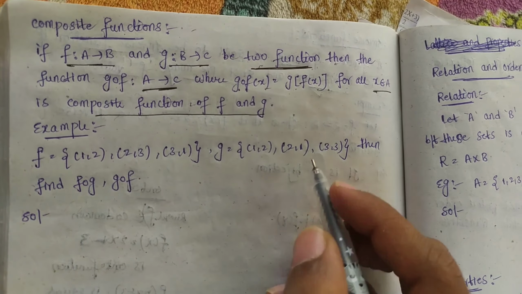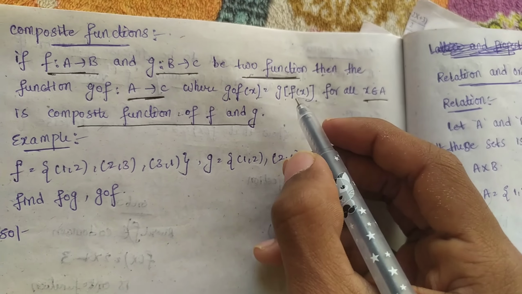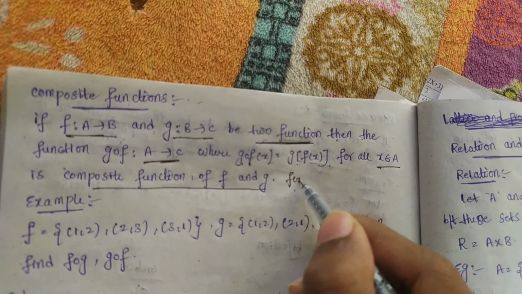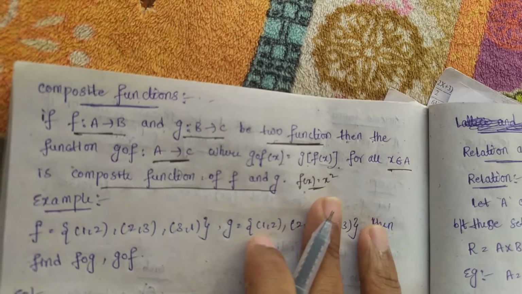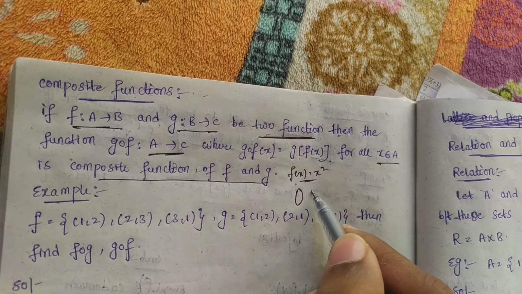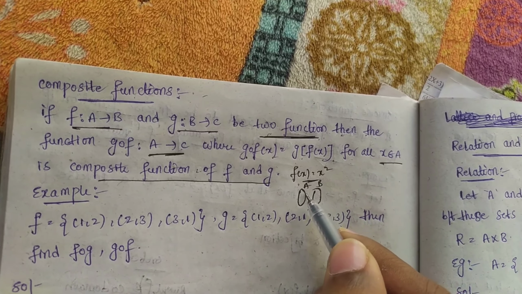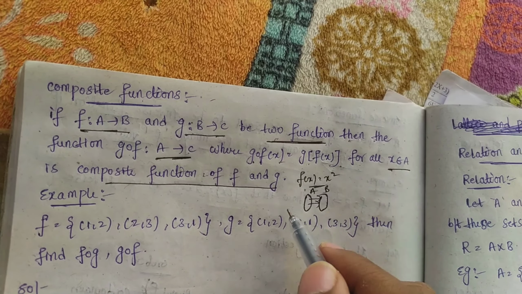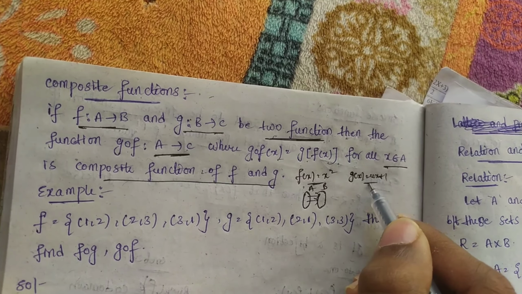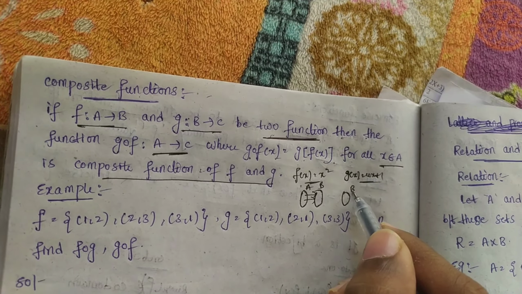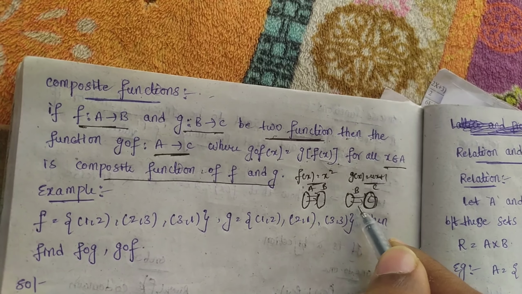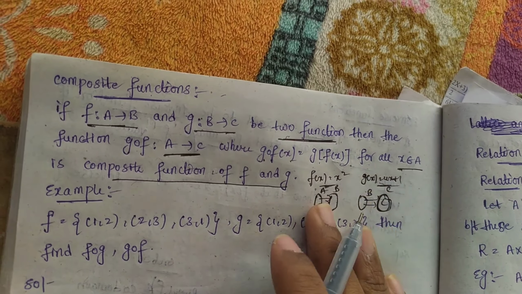Here I will explain it like this. f(x) = x squared is a function going from A to B, and g(x) = 4x + 1 is a function going from B to C. These two are the functions.